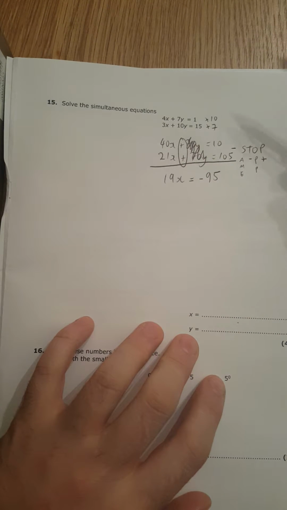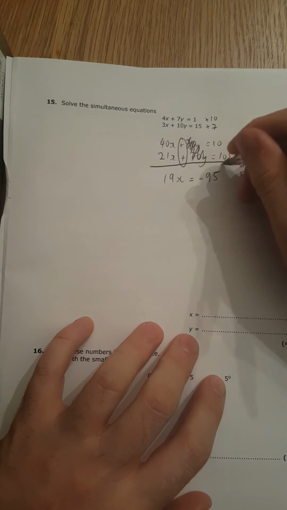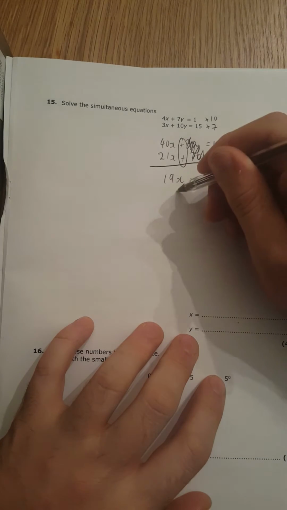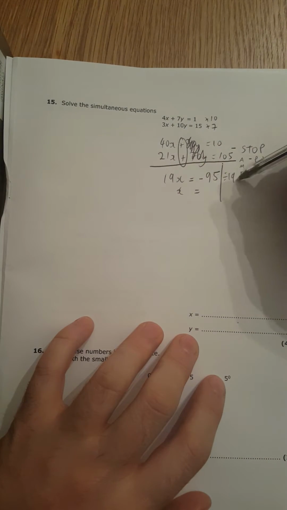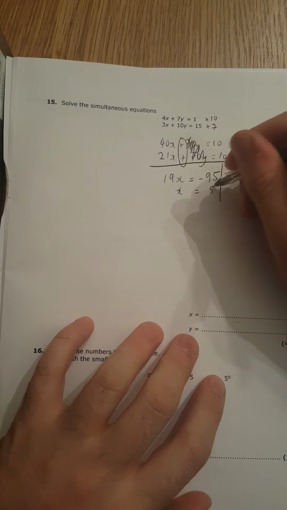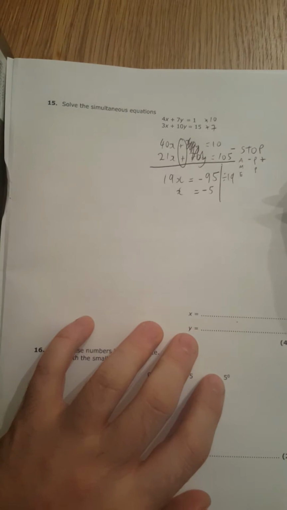You could do it the other way. You could just figure out the difference between them, and the difference if you take 10 from 105 is 95. So it's going to be minus 95. So we need to divide by 19. 19 goes into 95 5 times. So it's minus 5.